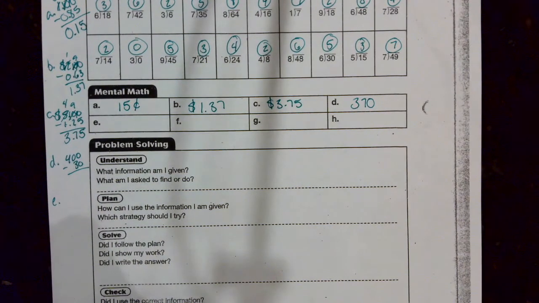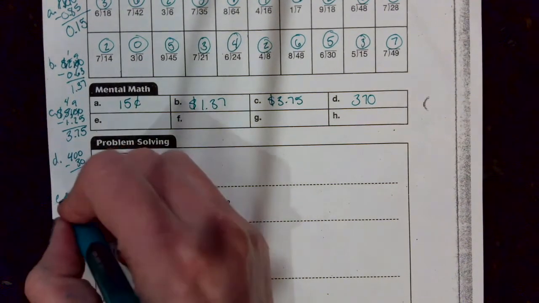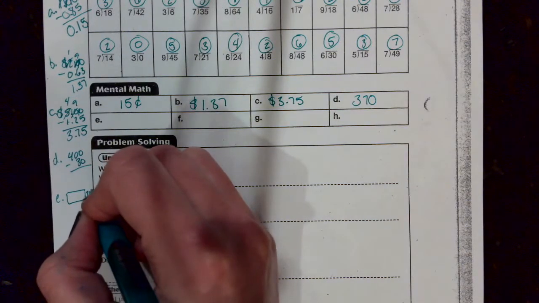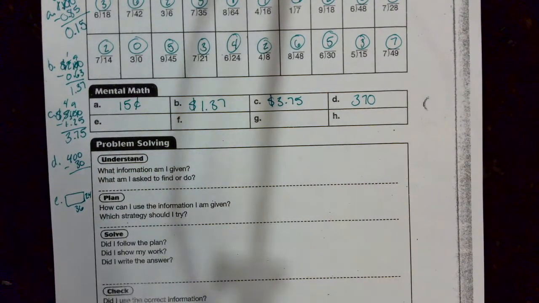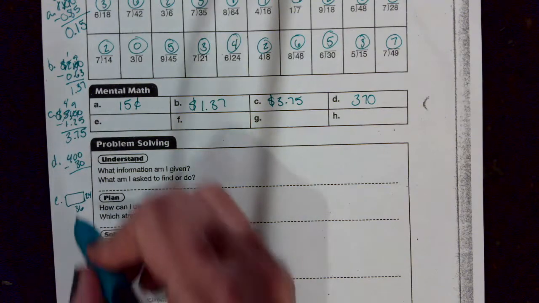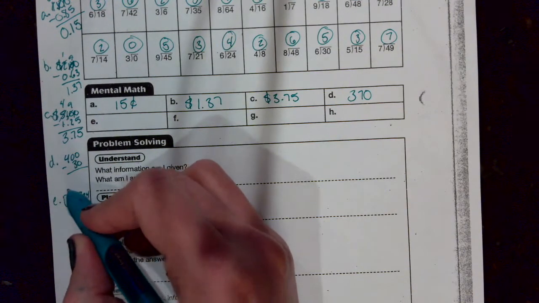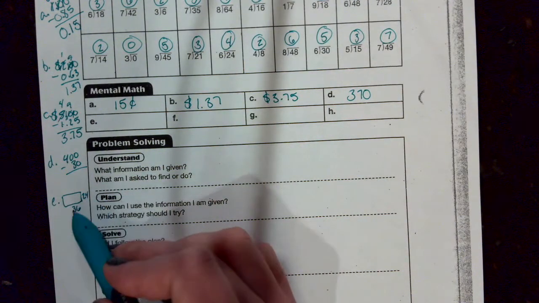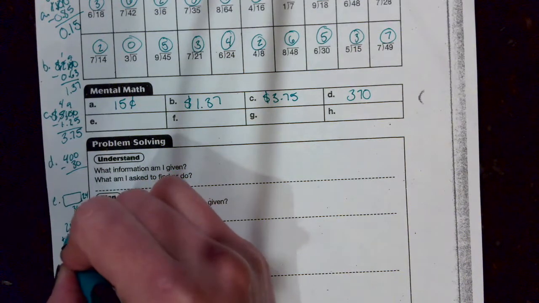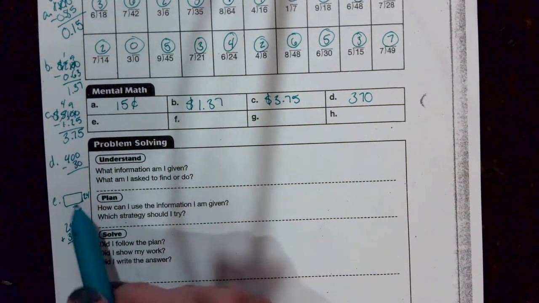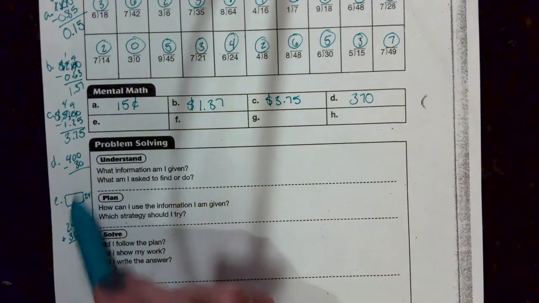E, what's the perimeter of the garden with the dimensions shown? So we've got 24 by 36. 24 on the side, 36 here. 24 plus 36 plus 24 plus 36. Right away, I'm going to do 24 plus 36. And then I'm just going to double it, right? Because you got two 24s and two 36s.